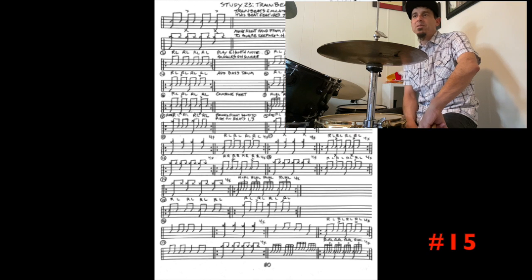We're going to start off with 4 bars of an 8th note train beat. We'll have our bass drum on beats 1 and 3, and then all singles in our snare. We're going to switch it over to the train beat where our right hand goes to the right for the downbeats of 1 and 3. And we're going to keep that bass drum on beats 1 and 3.